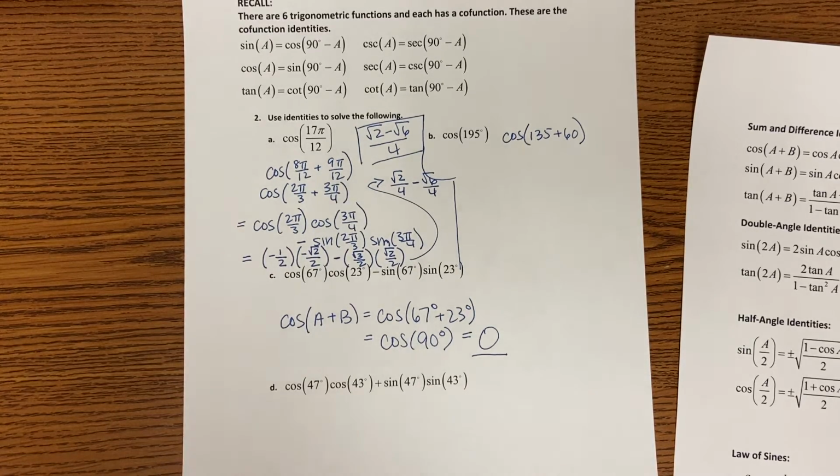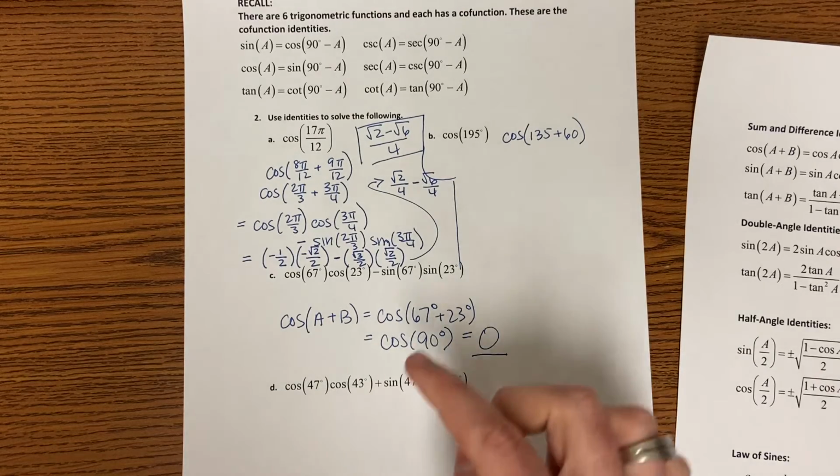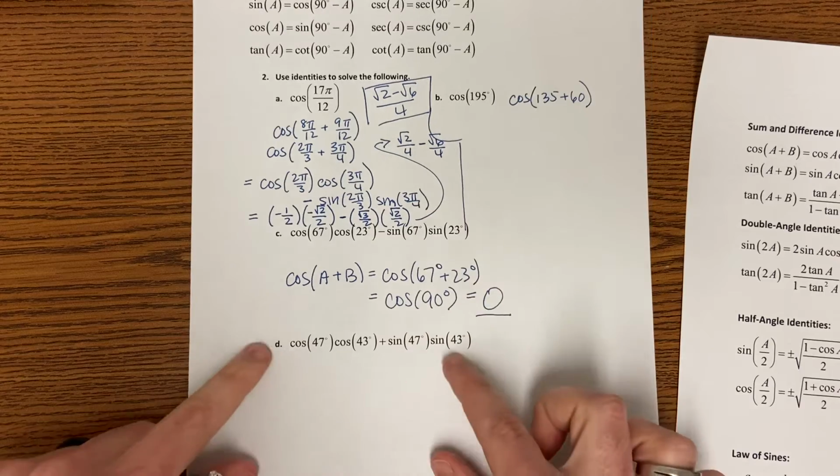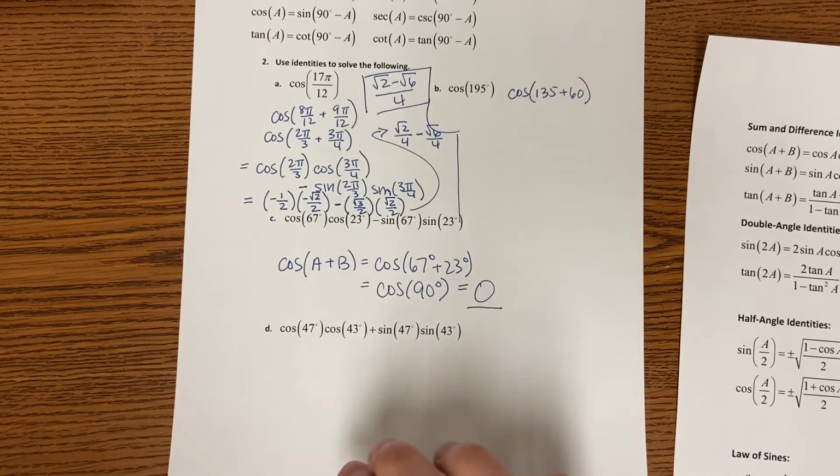D works similarly. It doesn't produce as nice an answer, but it does simplify what you would have to put in the calculator, so I'll let you practice that one before we again talk about the cofunctions.